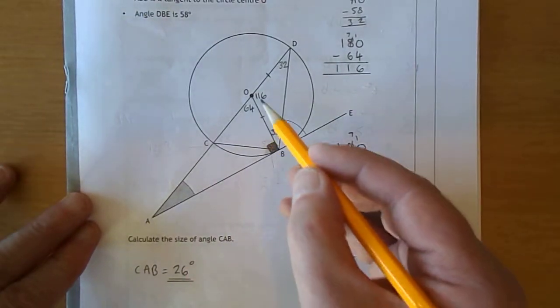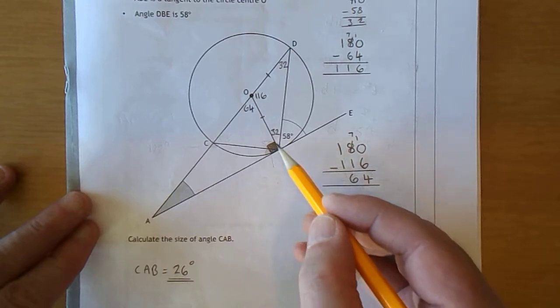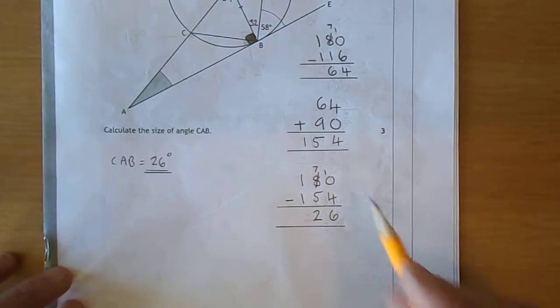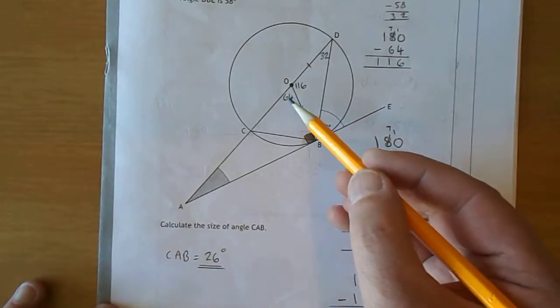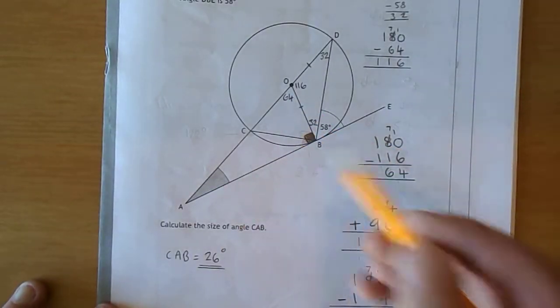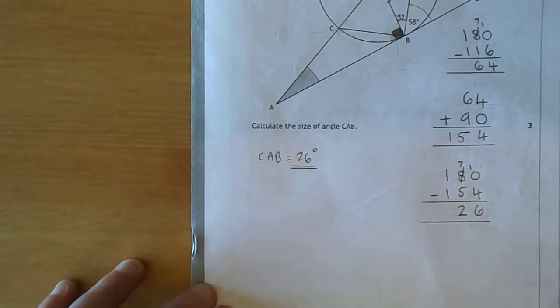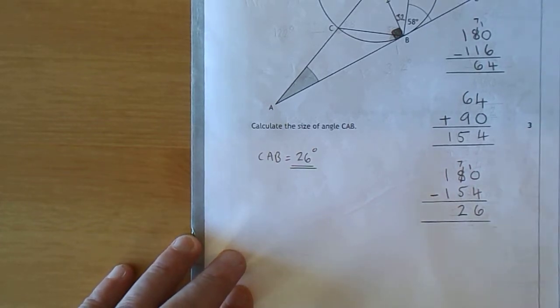Okay, so that's 64. I'm now going to draw my attention to this side here. Now that's 90 degrees. So 64 and 90. Again, you could do that in your head, but there it is there if you didn't want to. 154, and we now have a right angle triangle. They all add up to 180, of course. So 180 take away 154 gives you CAB to be 26. There are other ways of doing it. That's the way I've chosen to show you.